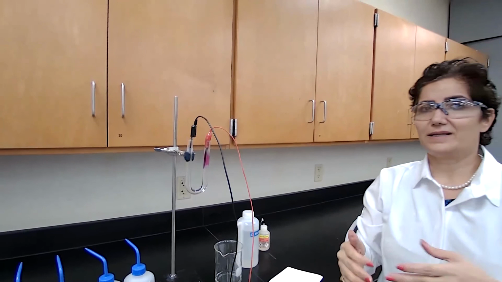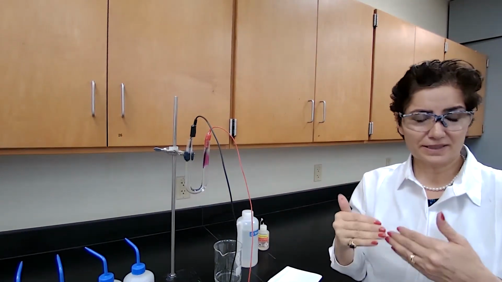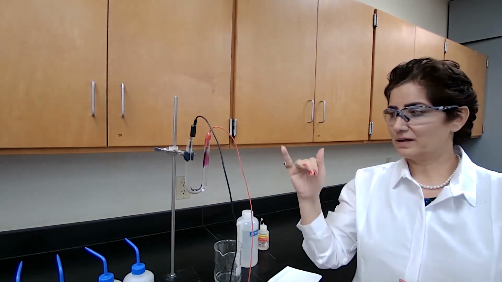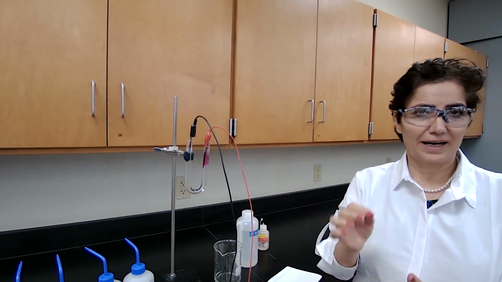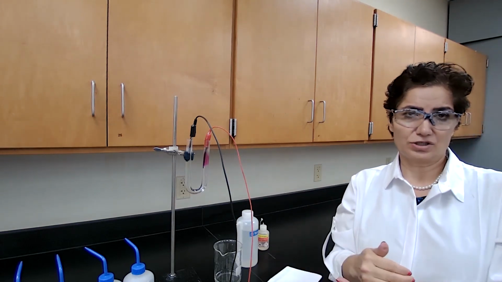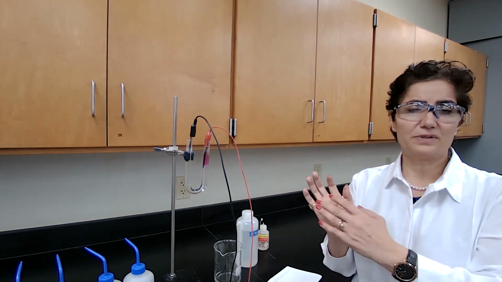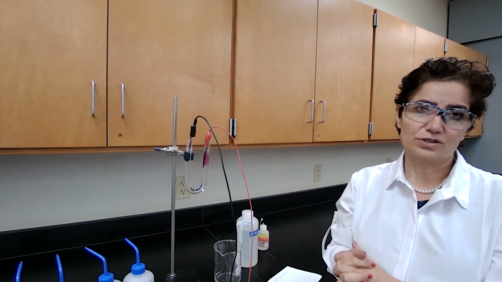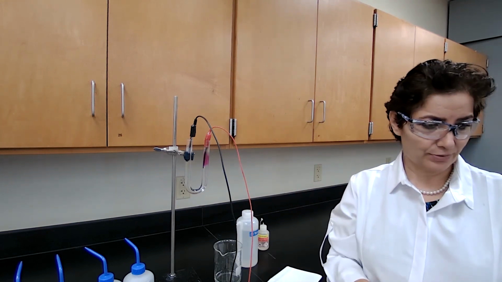Do not write just that it turned red or it turned yellow. Please include, if the pink color appeared, what it actually means, and write the half reaction for each oxidation and reduction. Oxidation happens at the anode, reduction happens at the cathode. So make sure that you write the half reactions properly. Thank you.